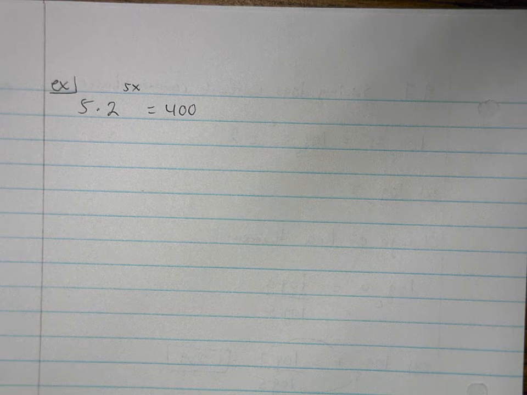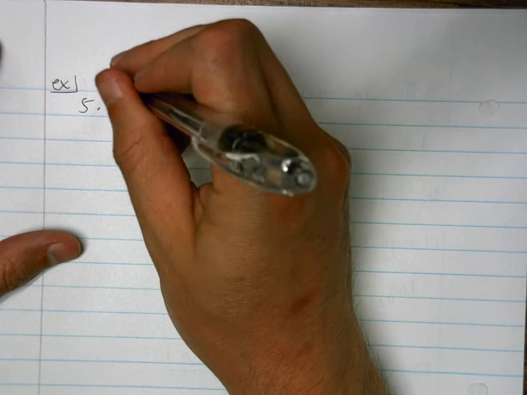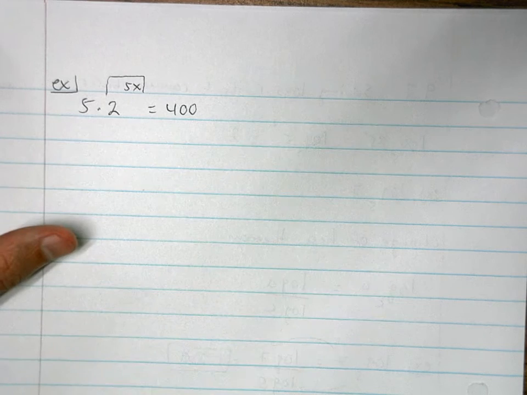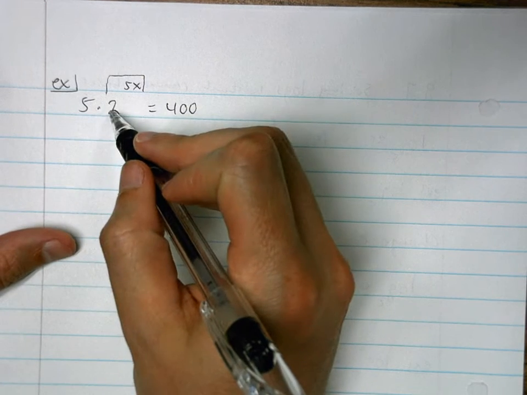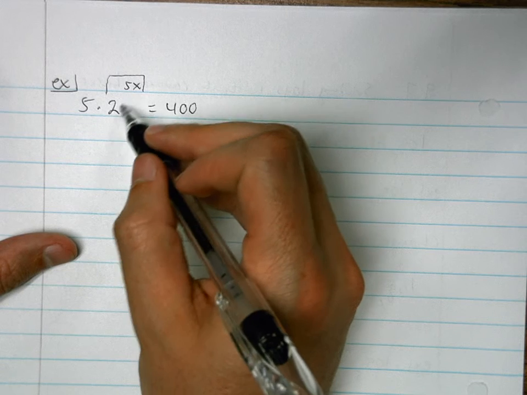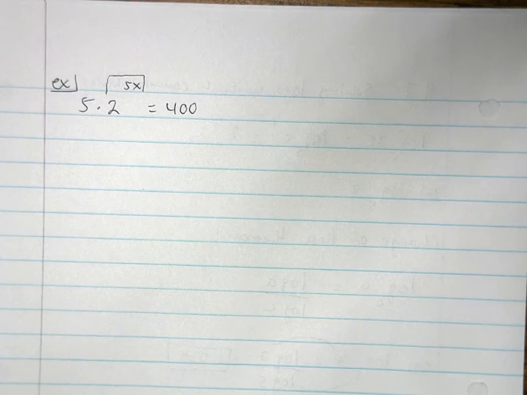So, like all math problems, when we're solving for something, we're doing inverse operations to get this 5x or this x by itself. So, this right here is one expression. This isn't 5 times 2. This is 5 times 2 to the 5x power. Again, that's all one expression. So, let's get rid of that 5 first so we can start bringing that x out.